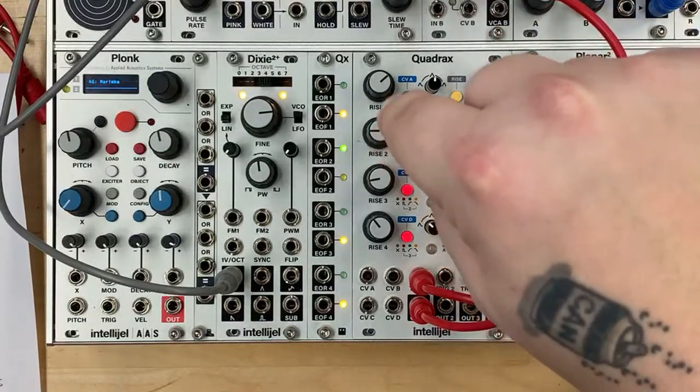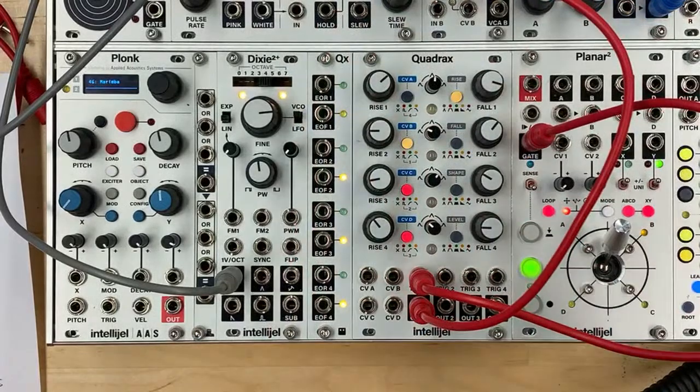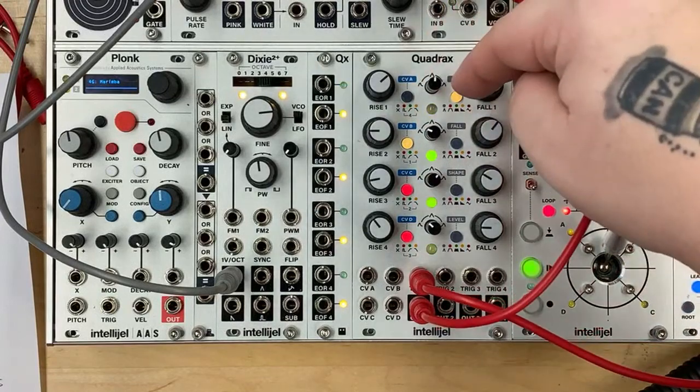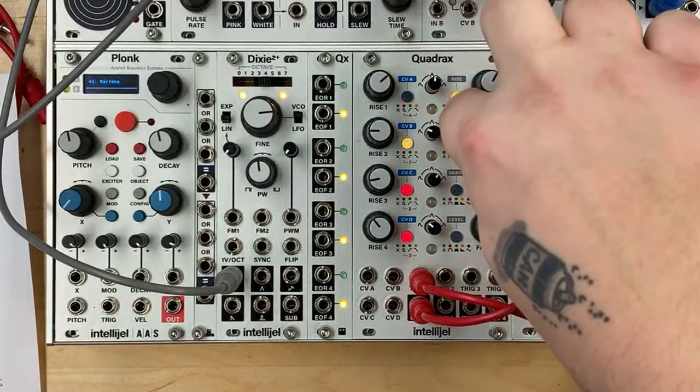If we normal this to end of fall, then that's going to, again, fire when the loop is done. And so this is going to finish and then fire the rest of them. These three are matched. LFO is similar.